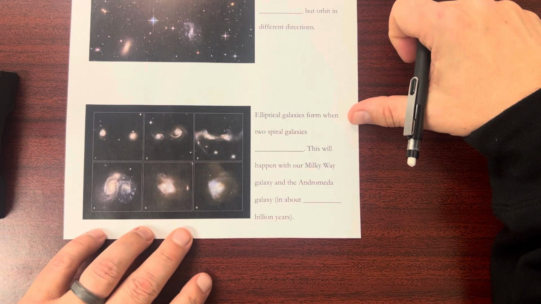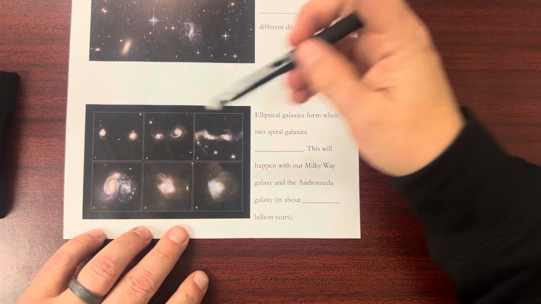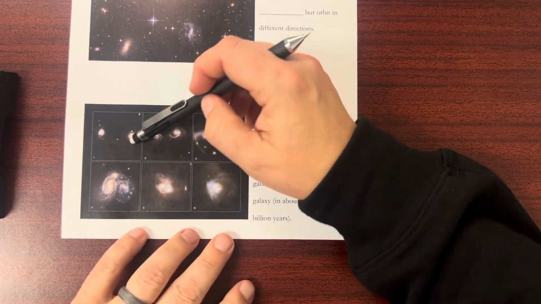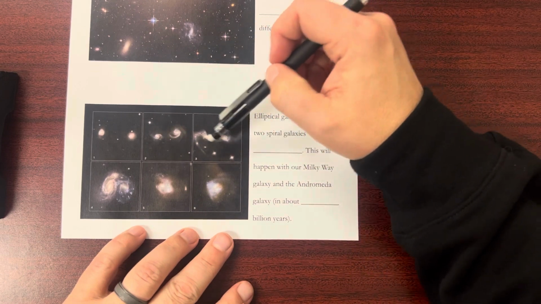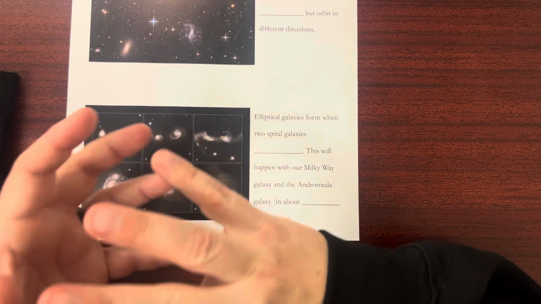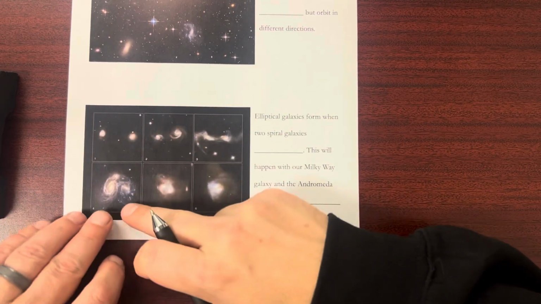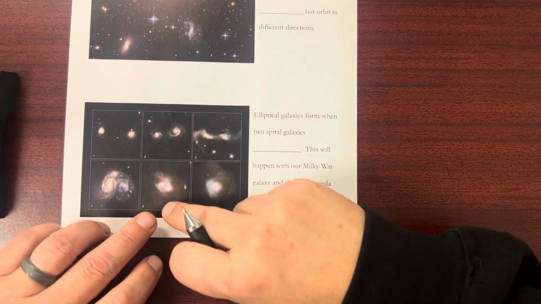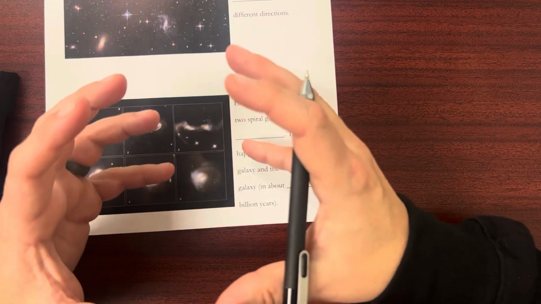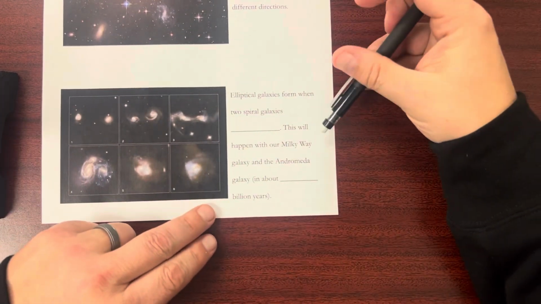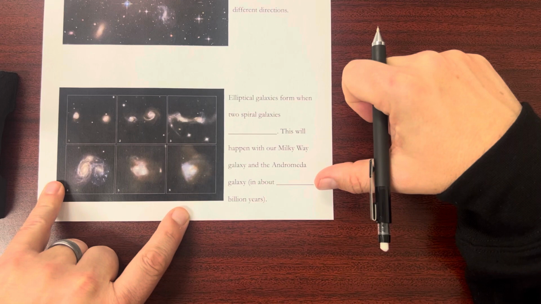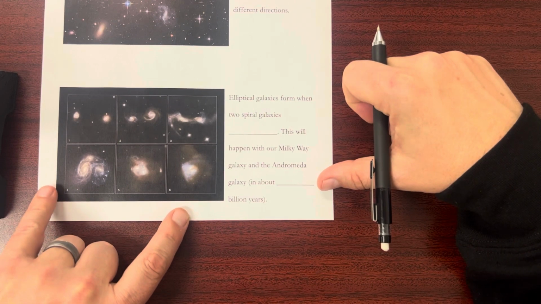Elliptical galaxies form when two spiral galaxies collide. And we see that in this image, where you see two small spiral galaxies eventually come together. And as they combine, it breaks up the formation of those galaxies because of the different gravities of each. And then they eventually settle down into more of a spherical or blob-like structure. This will happen to our Milky Way galaxy and the Andromeda galaxy in about 4.5 billion years.